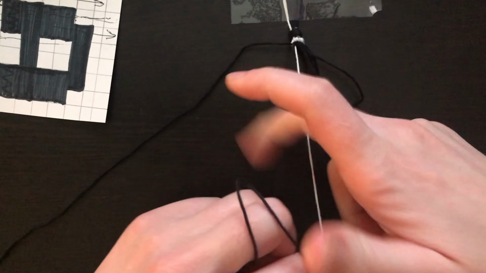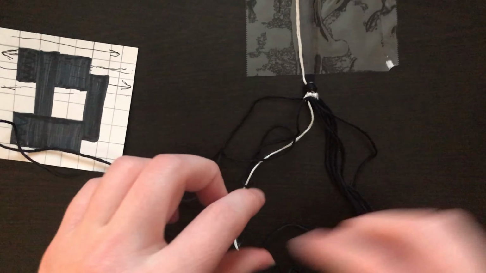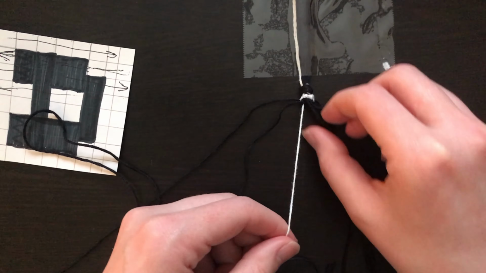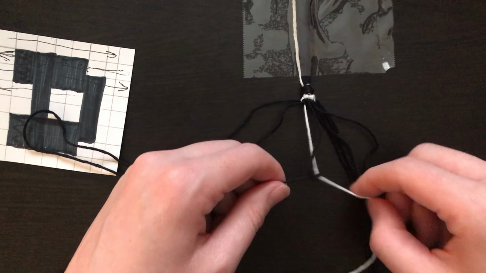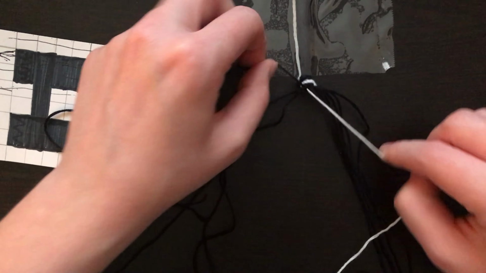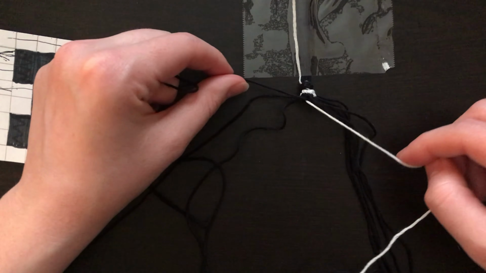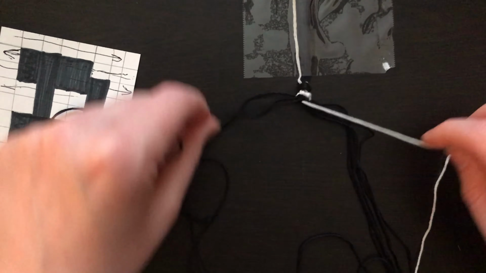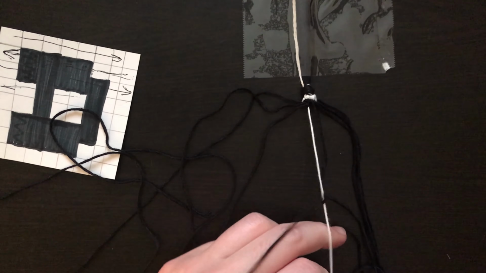and 1. Oh, sorry guys. Okay. 2, that's 1 backwards knot, 1, 2, and sometimes it helps to pull your base string a little bit this way where it's going, if that makes sense.